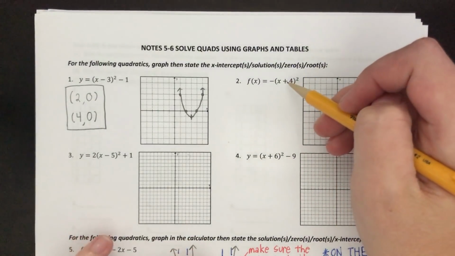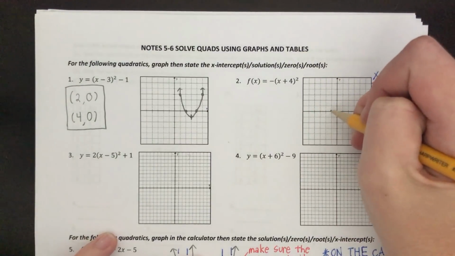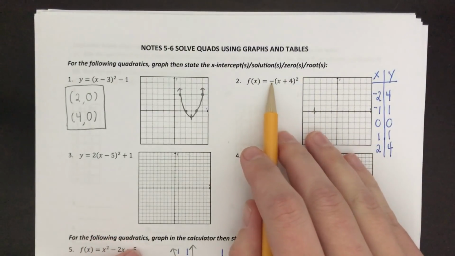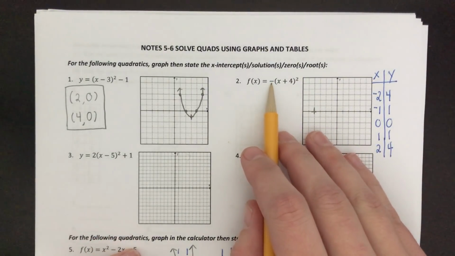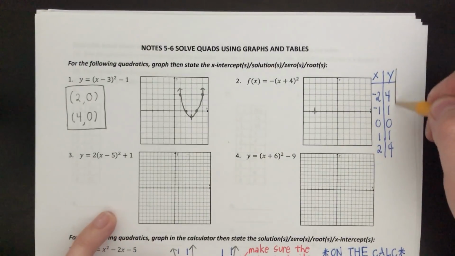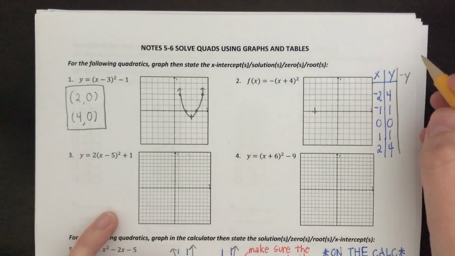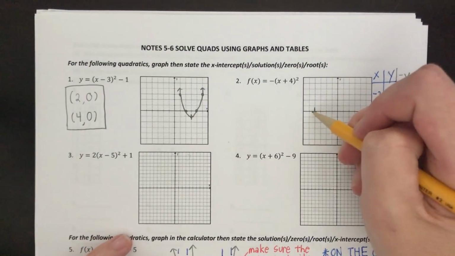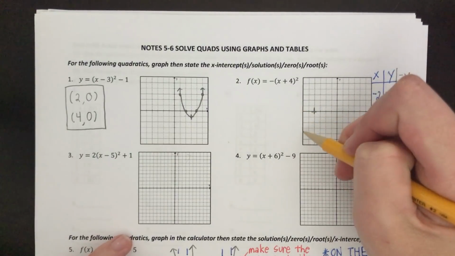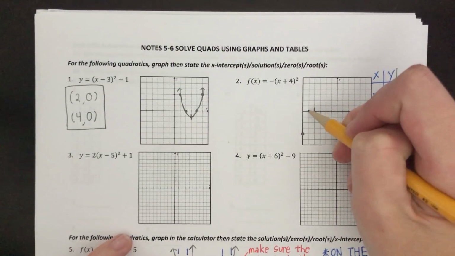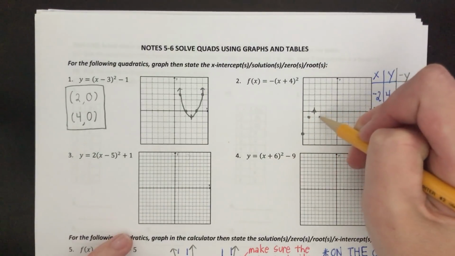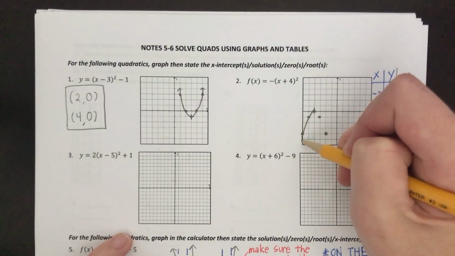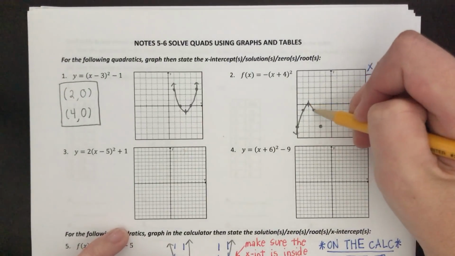So here on number 2, I have a graph that's been shifted left 4. So 1, 2, 3, 4. There's my new origin. You should know that that negative means the graph reflects over the x-axis. If you need to, you would multiply the y values by -1, or in other words, negative y. But some of us can do this in our heads, so you don't need to draw the table. So you should know that you're going to go left 2, down 4, left 1, down 1, 0, 0, 1, -1, and 2, -4. And again, if you need to do the table to see that, then go ahead and do so. So here's my graph.